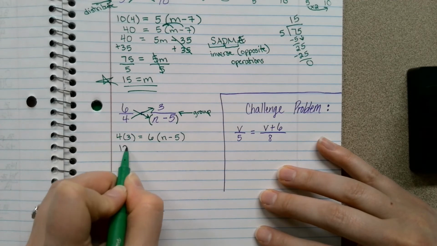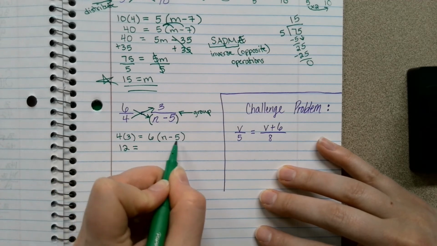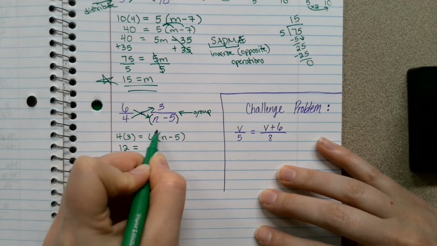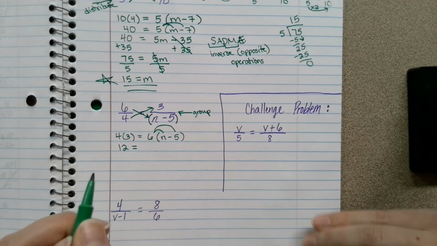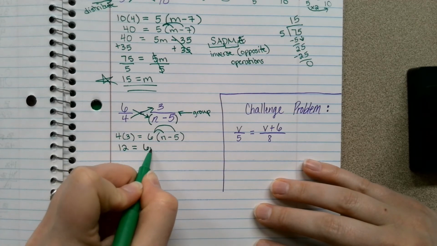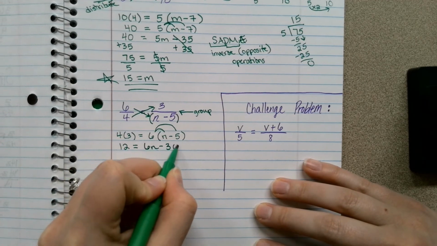4 times 3 is 12. We can't subtract, so we're going to need to distribute. And we can do this right away in that first step, because they're on opposite sides, they're not affecting each other. So that'll give us 6n minus 30.